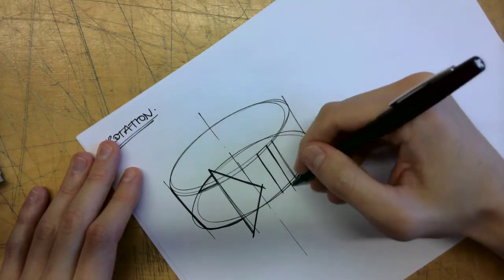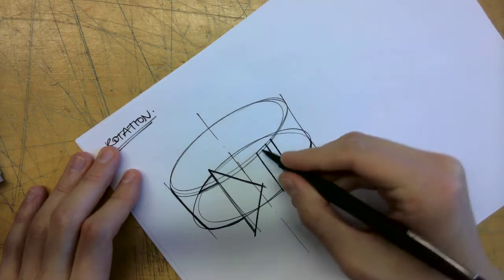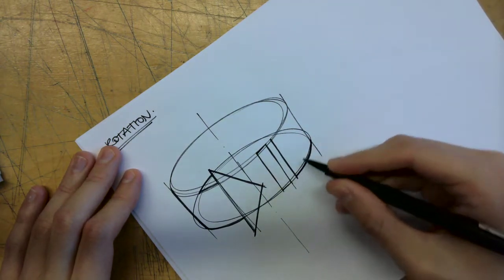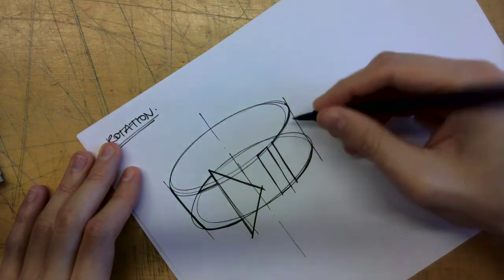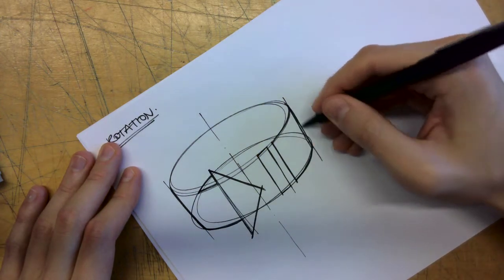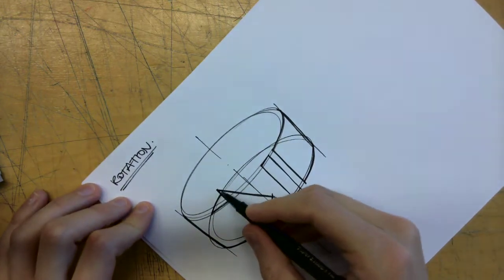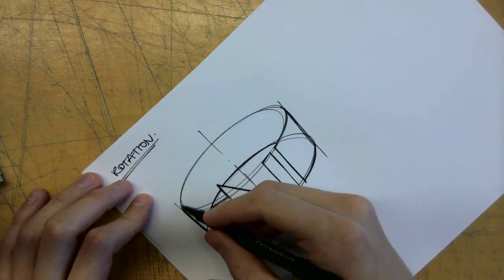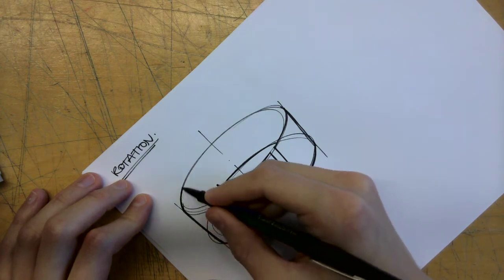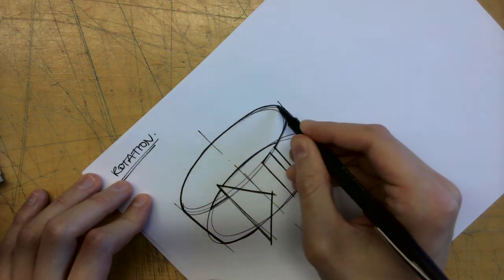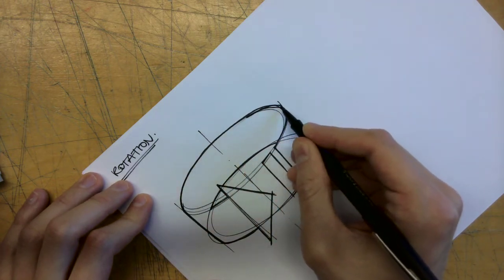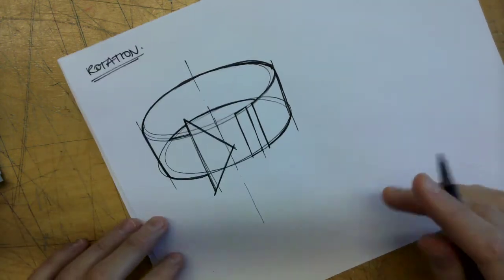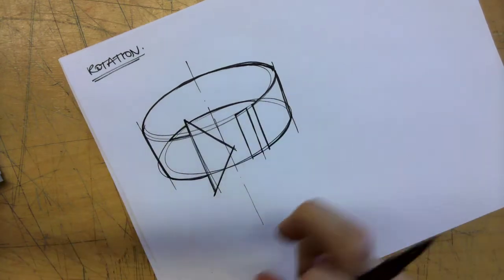And I'm going to start with the stuff at the front first. Trying to clean up my lines a little bit. Slow and steady. Cool. So that's some nice line weight.